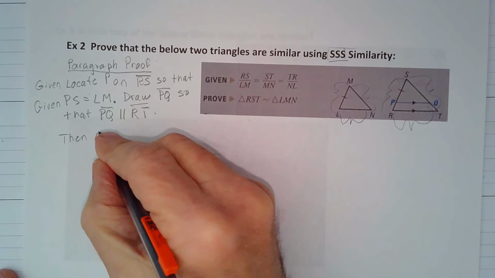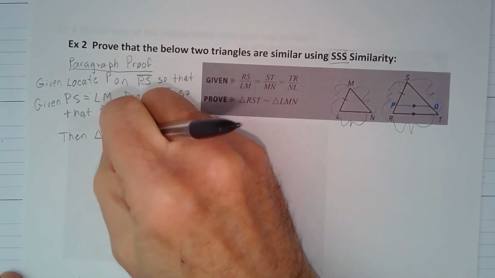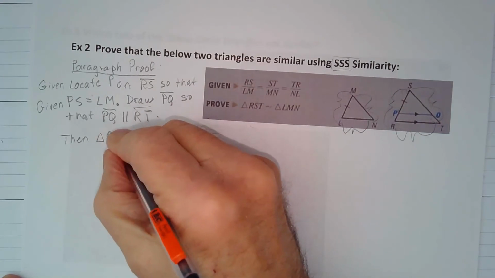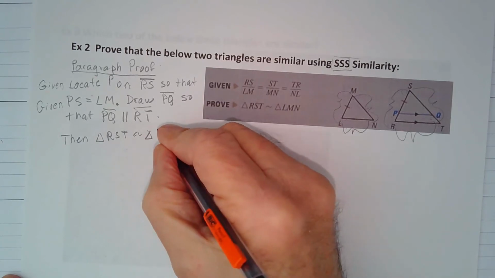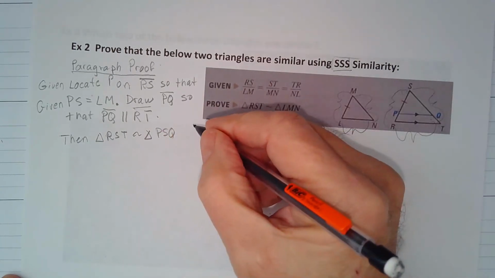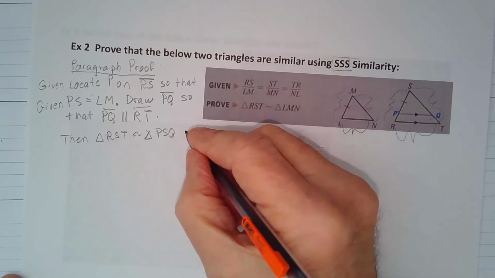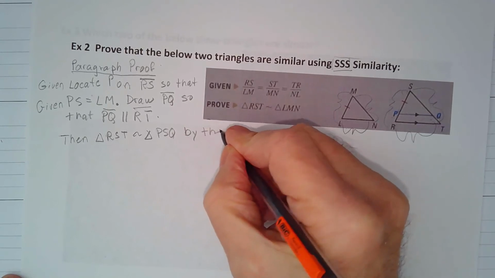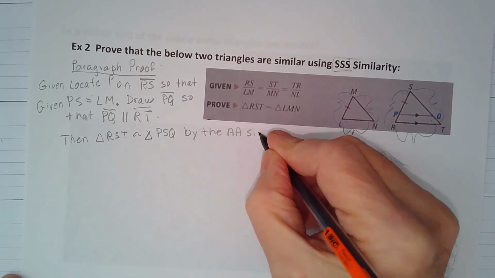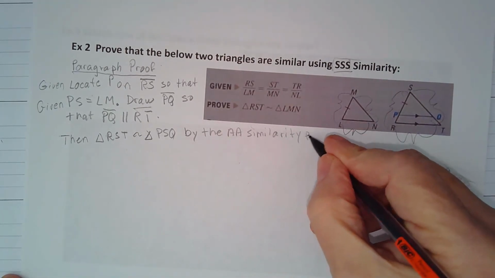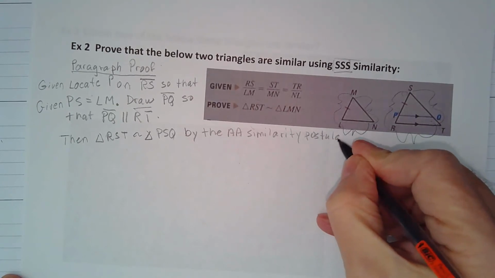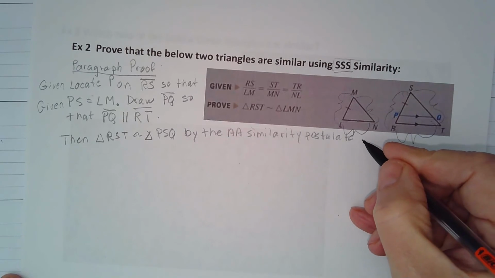Okay? All right. So then we can say that triangle RST is similar to triangle PSQ by the angle-angle similarity postulate. Now that's not what we're trying to prove here, but we can prove that because they have two sets of angles that correspond, that are congruent, so they're similar. So the triangles are similar.